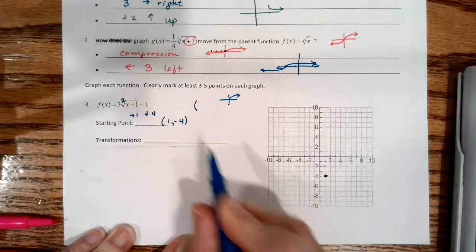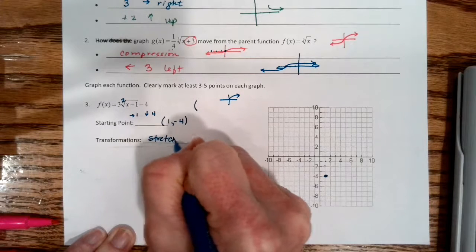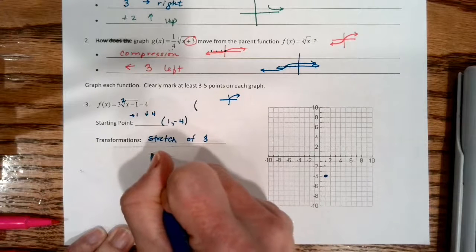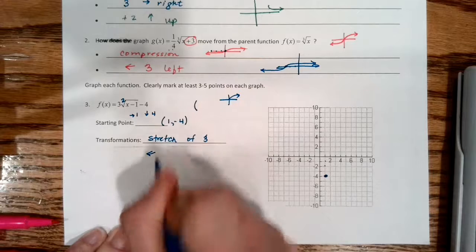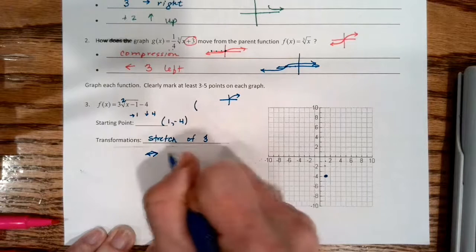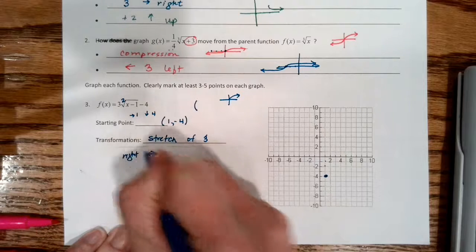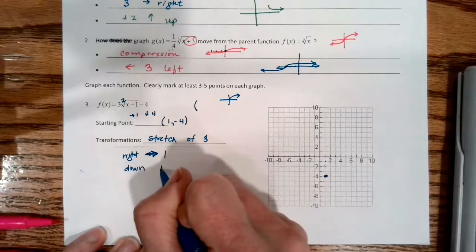When I look at my transformations, I have a stretch of 3, and I have a horizontal shift to the right 1, and I know that I'm going to be coming down 4.